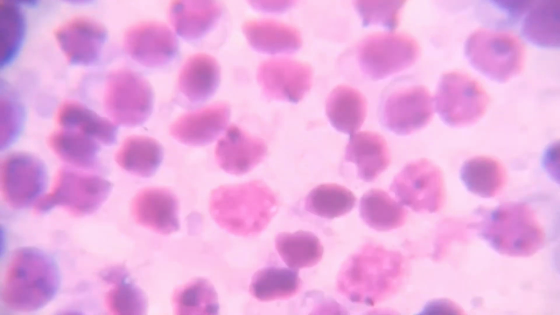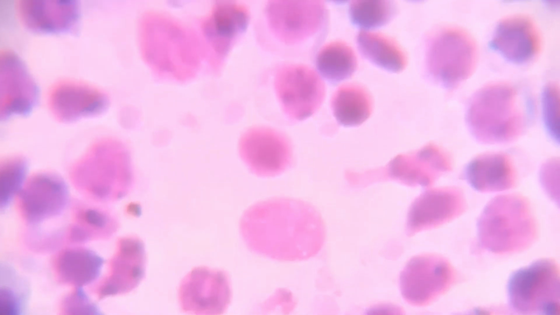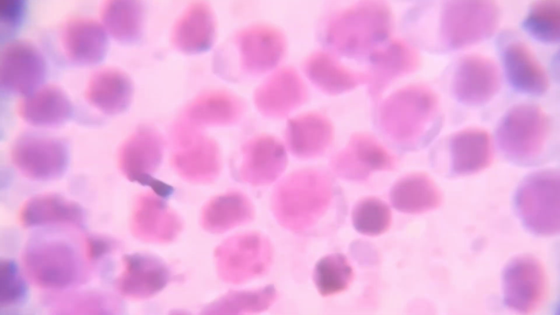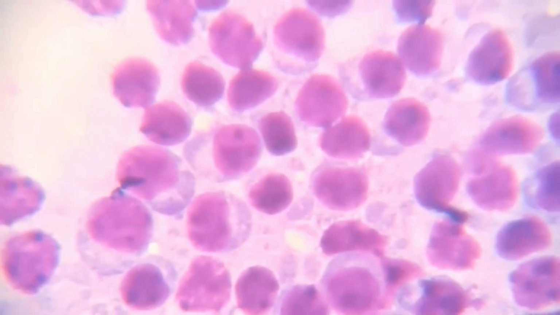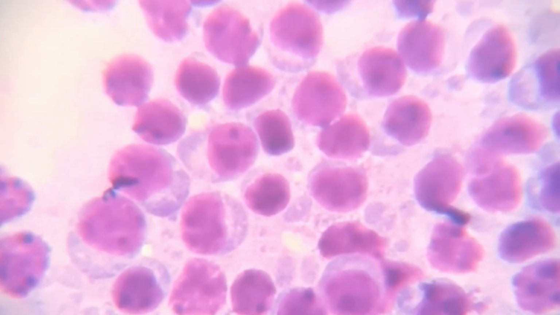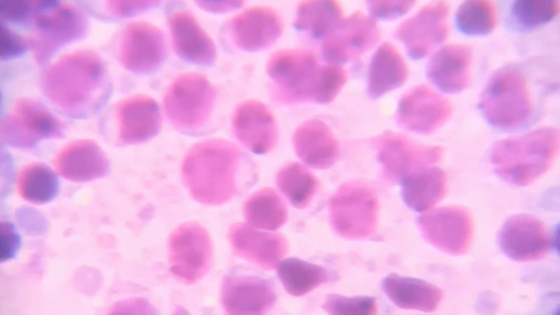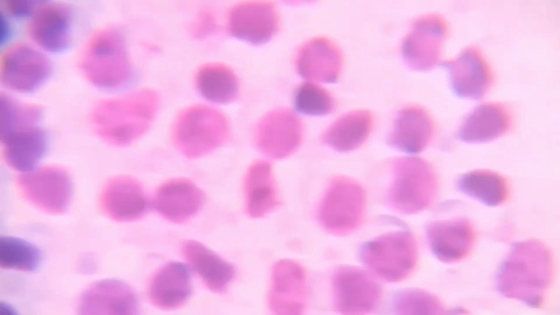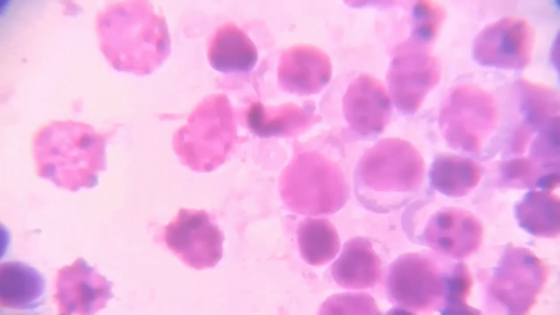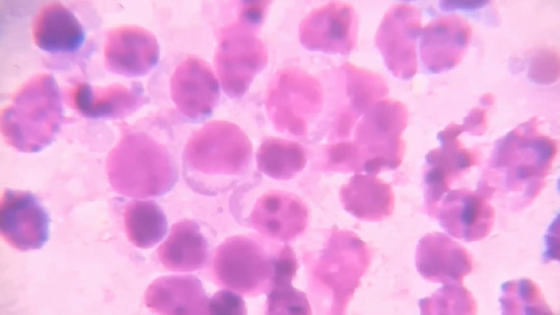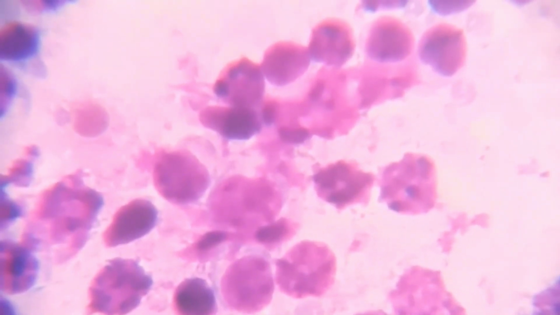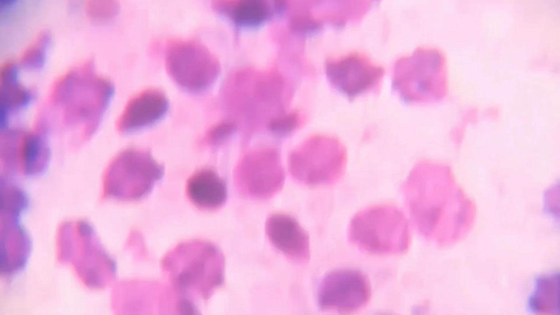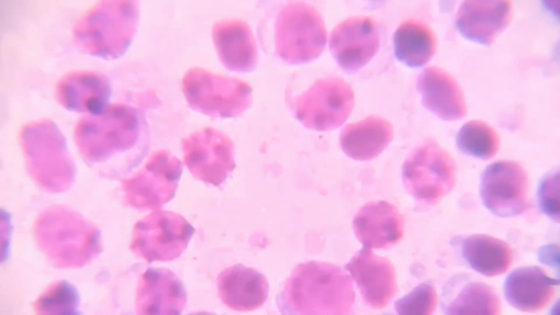DLBCL cells express CD20, a B-cell marker, as well as other B-cell markers such as CD19 and CD79A. Immunohistochemistry is used to identify these markers, and the expression of CD20 is particularly relevant in the context of targeted therapies like rituximab. Hematoxylin and eosin, H&E, staining may reveal the characteristic large and pleomorphic cells infiltrating tissues, such as lymph nodes or extranodal sites.